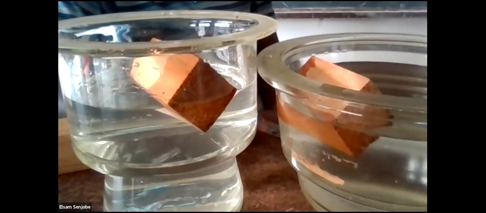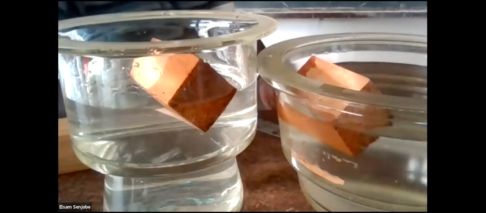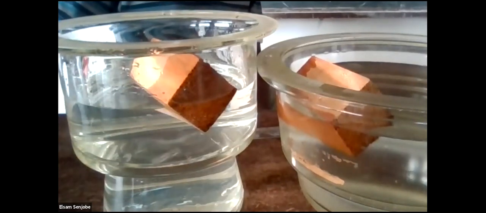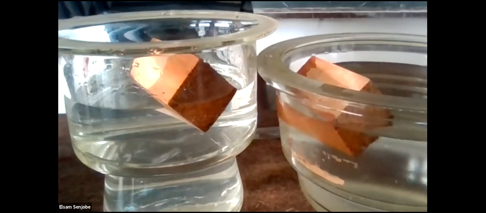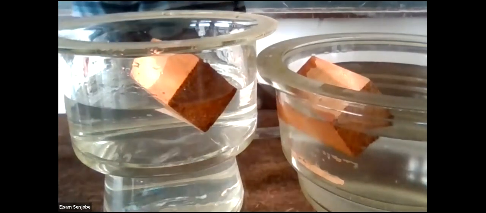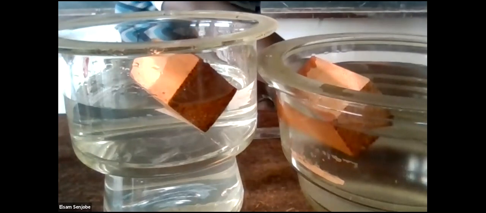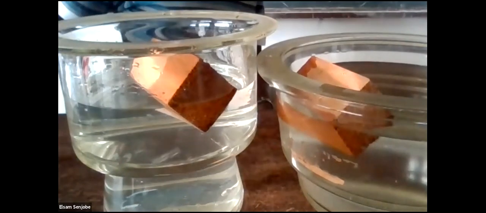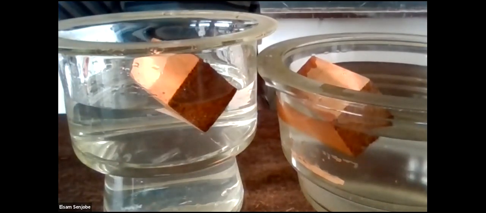Teacher, does it mean that the more the water is salty, the more things float on it? No, like we've mentioned, salty water, however much salt you put, there will be a limit to its density. It will not go beyond 1.03. The density of salty water is 1.03. So adding more salt does not mean that it will now increase the density more. I hope I've answered your question. There's a limit beyond which it can't go.